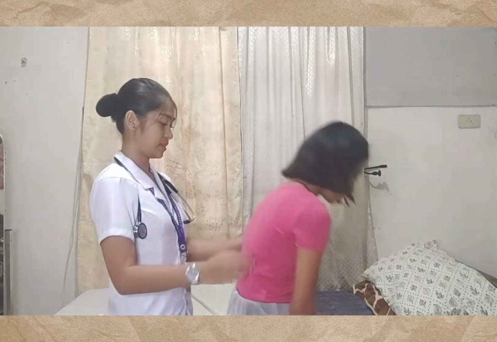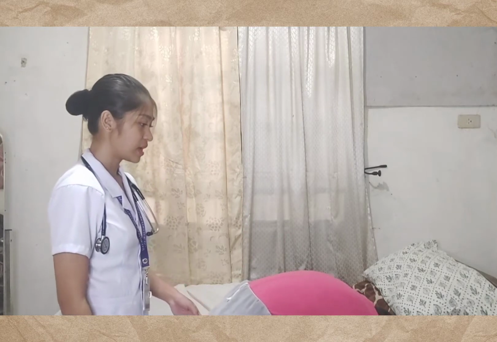So now I am going to assess for lateral deviation of spine or scoliosis. You have to observe the standing client from the rear. So have the client bend forward to the waist and observe from behind. So Shane, can you please bend forward just like you are tying your shoelace? Okay, thank you so much.